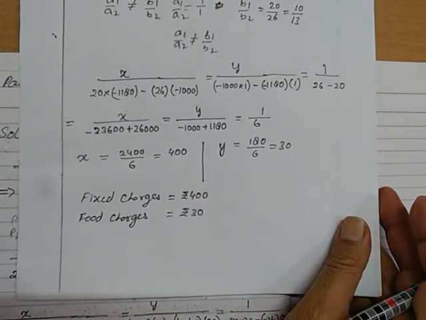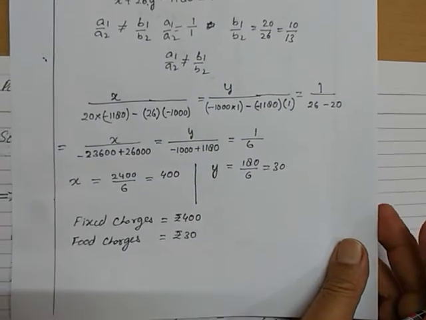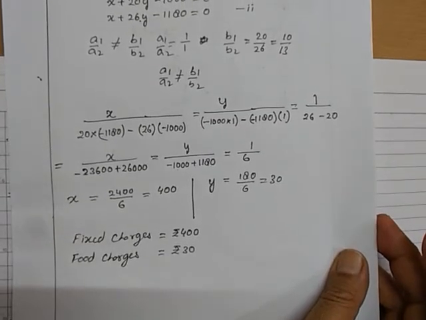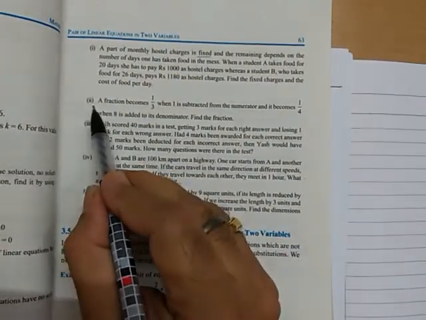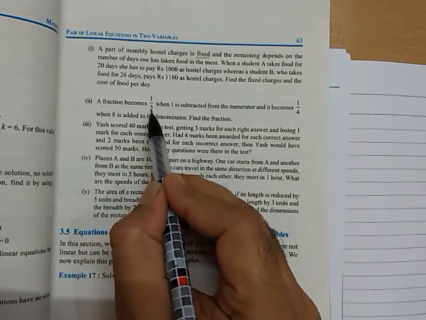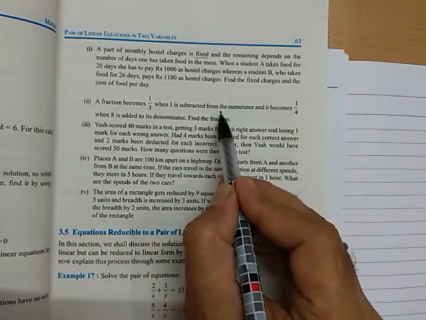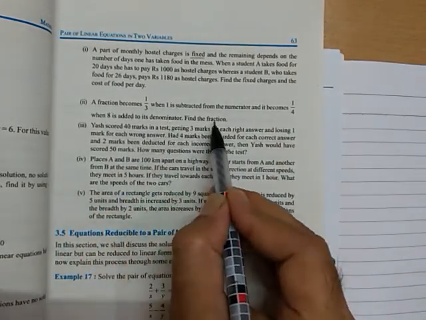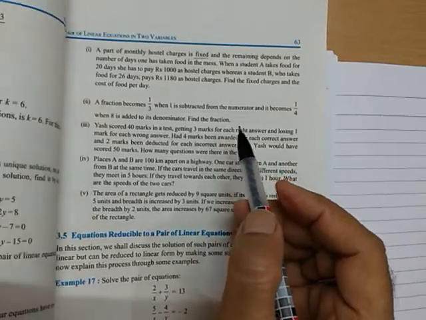Now we just move to another question and see how we will frame the equation. I will explain the framing of the equation, and the rest of the solution you have to do on your own. Now we take up this another question. It says about the fraction. The second part says a fraction becomes 1 upon 3 when 1 is subtracted from the numerator, and it becomes 1 upon 4 when 8 is added to the denominator. Find the fraction. So here the numerator and denominator are not given, so we have to find out the fraction. This is question number 4, second part.